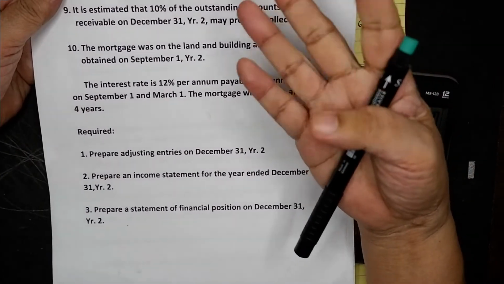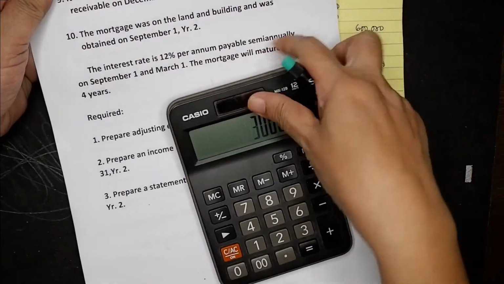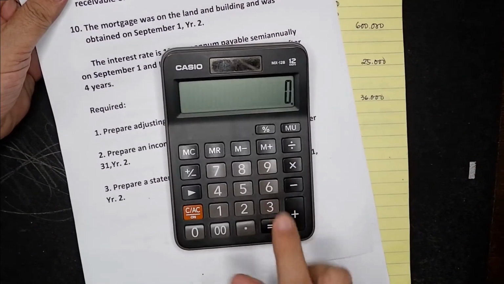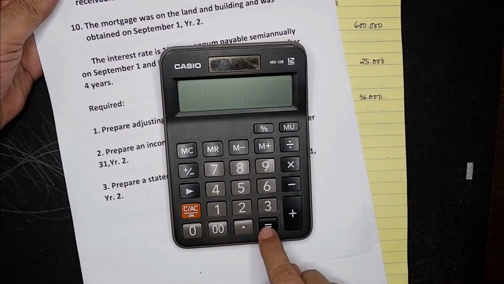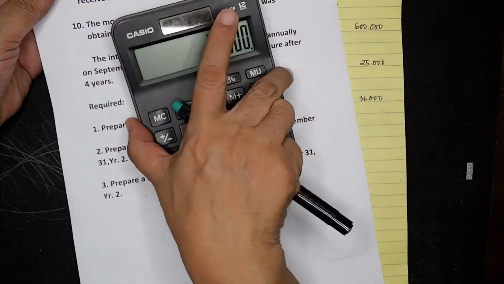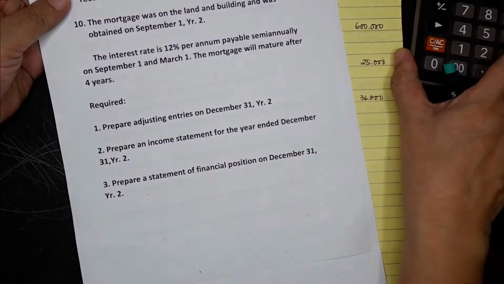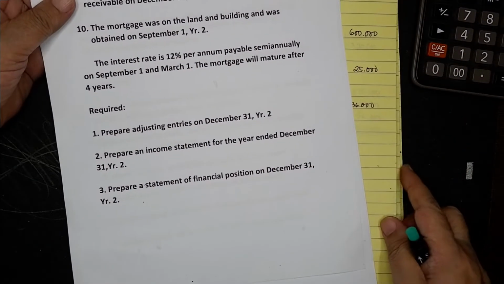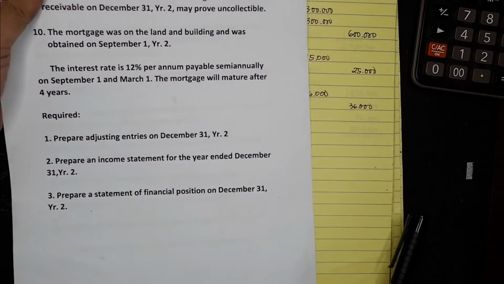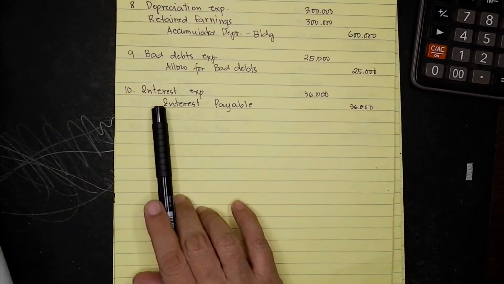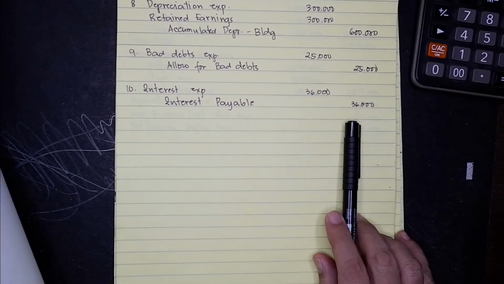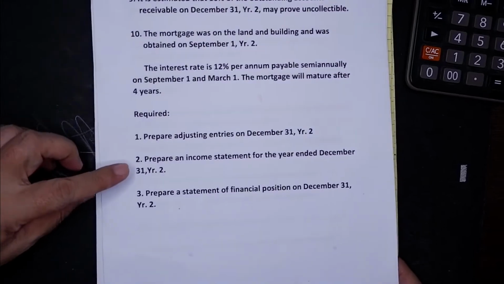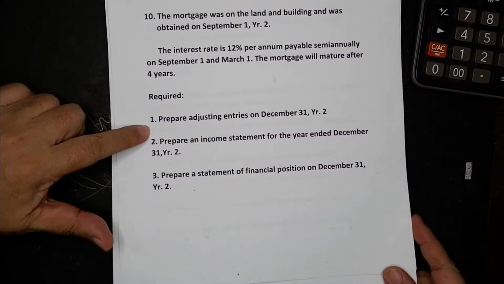September, October, November, December, 4 na buwan. So, pag 12%, that is 1% per month. So, 900,000 times 0.04, 4% kasi 4 na buwan. So, that is 36,000. So, we're going to record our accrued interest expense. So, our entry, debit interest expense of 36,000 and credit interest payable of 36,000. Okay, so we're done with requirement 1.